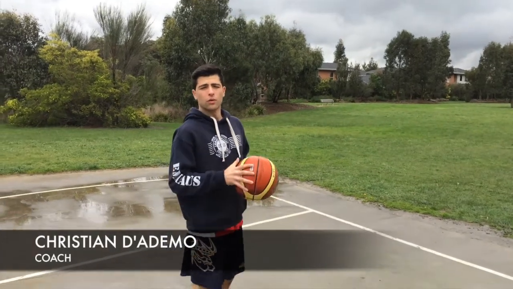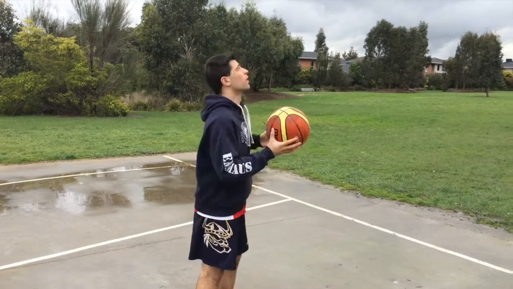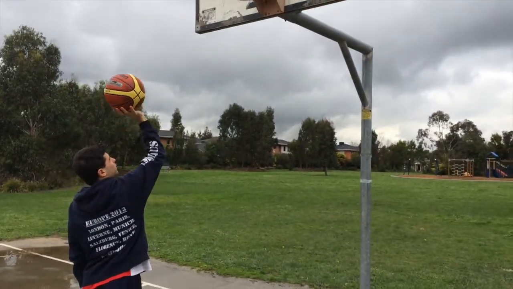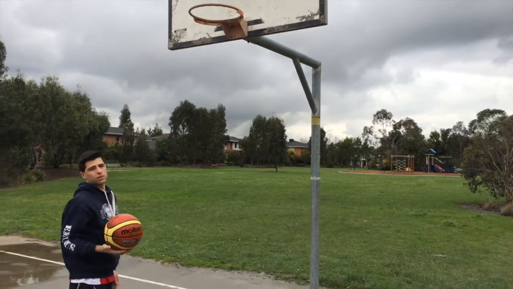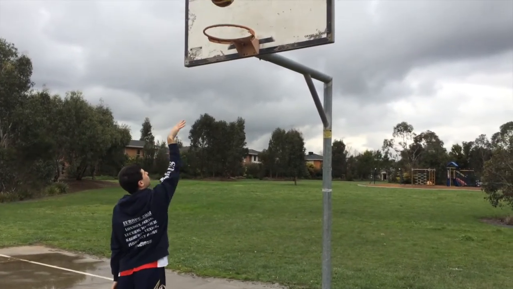So week 1 drill, we're focusing on the basic gross motor skills of shooting a basketball. So you just be focusing on wrist flexion and elbow extension. So we're shooting one-handed with the dominant hand, and we're just shooting very close to the ring, up and trying to get the ball in.